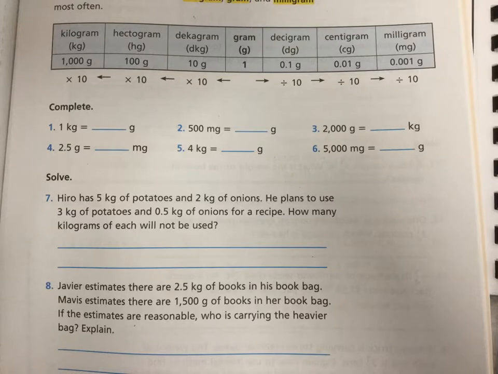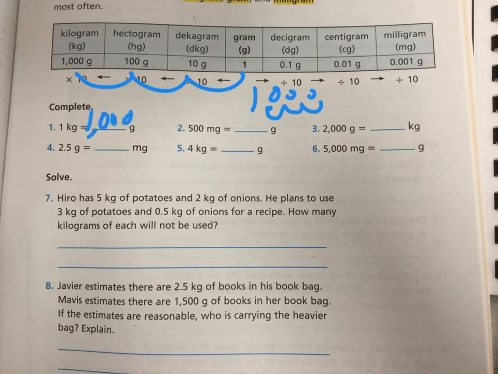Let's look at page number 241 in your book. Here's that same chart again. Let's look at a couple of them, and then I'll have you practice some. Number 1 says 1 kilogram. If I go from 1 kilogram to grams, I'm going to be moving 1, 2, 3 places. So I've got my 1 decimal. Got to move it 1, 2, 3 places. Fill in with zeros. That would be 1,000 grams.